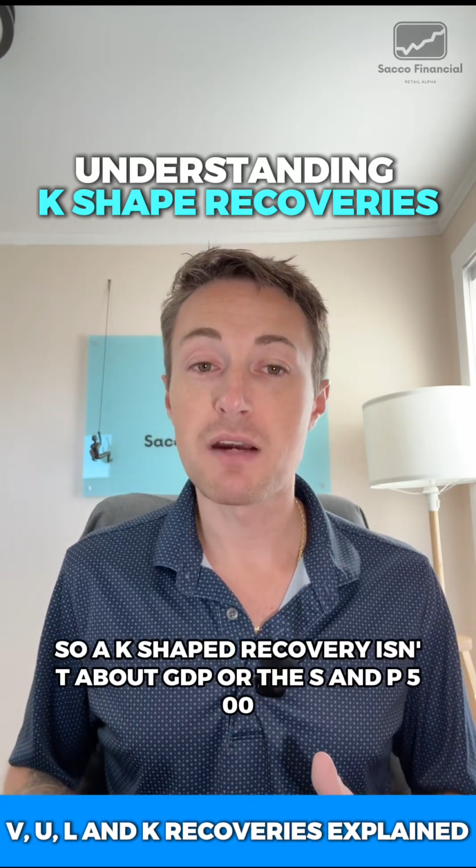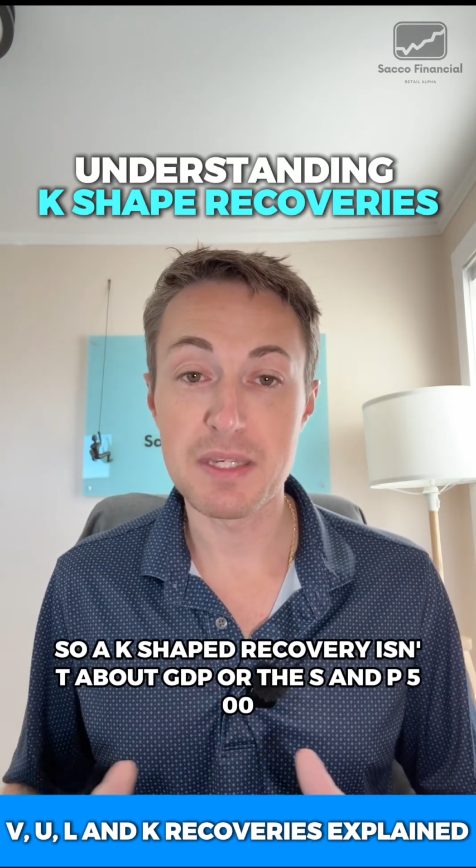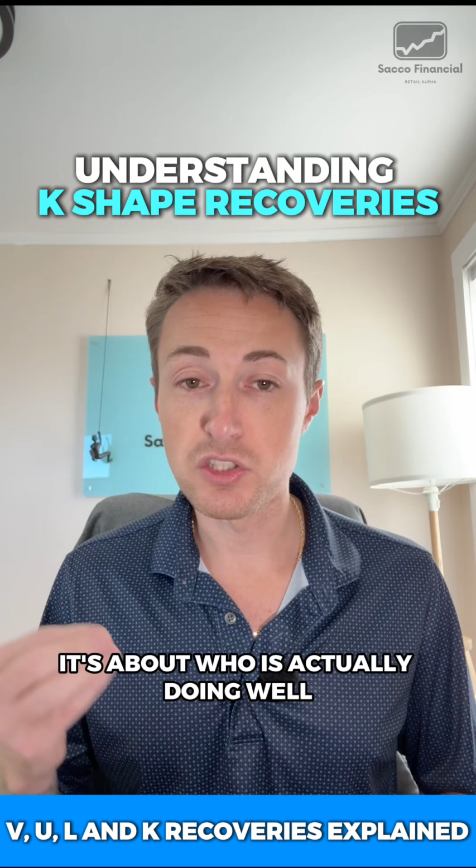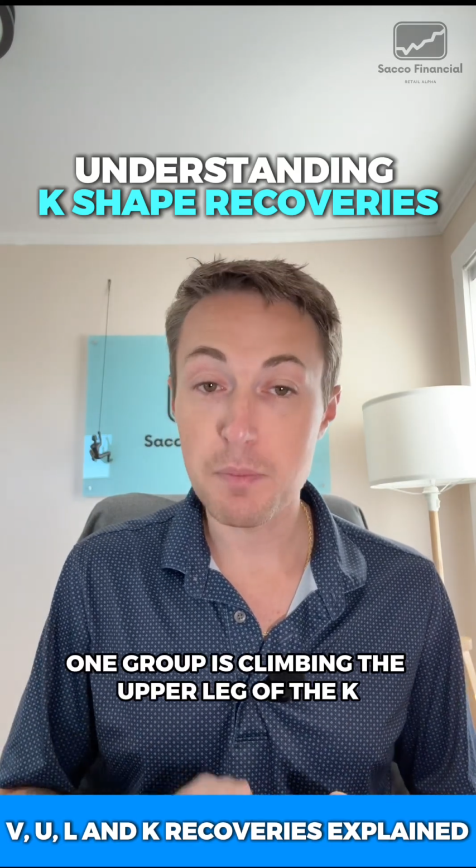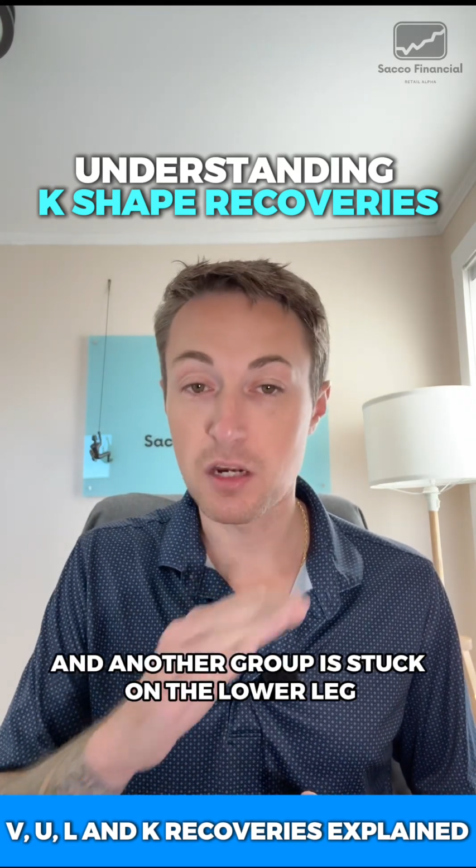So a K-shaped recovery isn't about GDP or the S&P 500. It's about who is actually doing well. One group is climbing the upper leg of the K and another group is stuck on the lower leg.